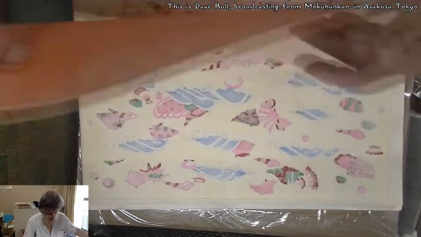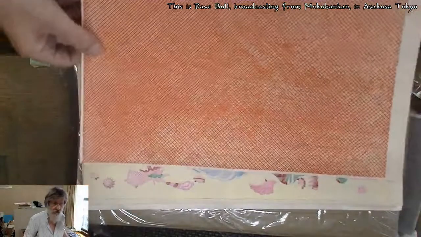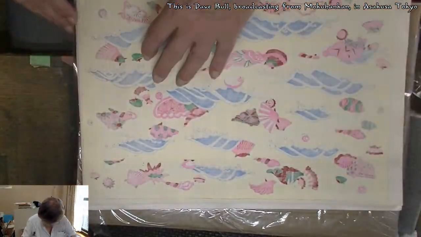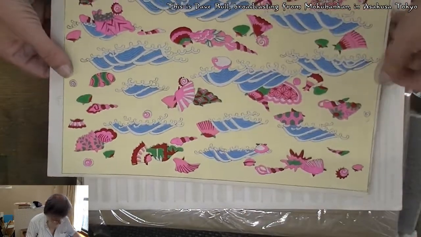This is a very classic pattern. It's a shibori zome pattern, and this one is not printed very well at all. Look at this. Not printed well at all. Very careless printer. Oh, interesting.